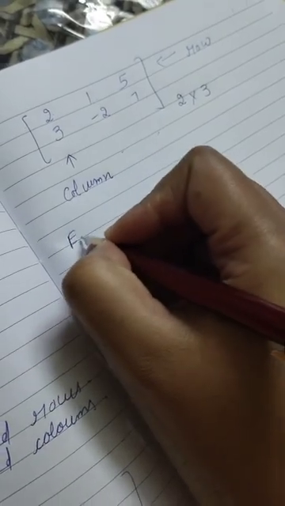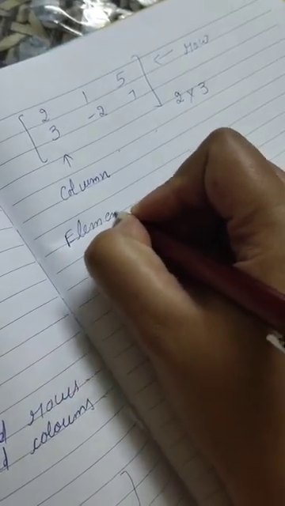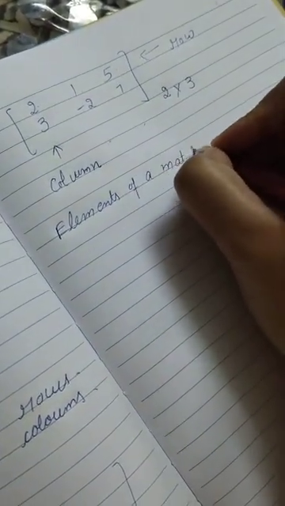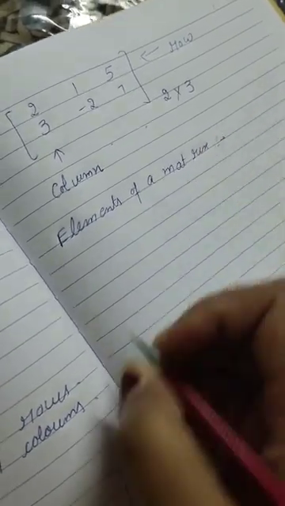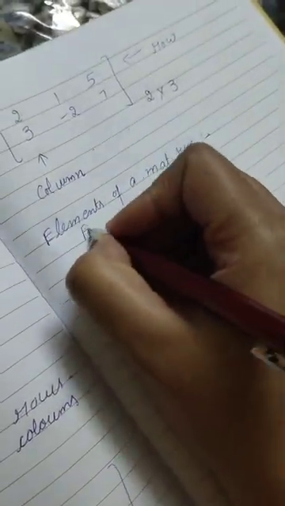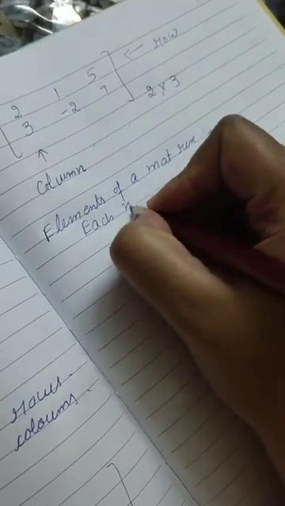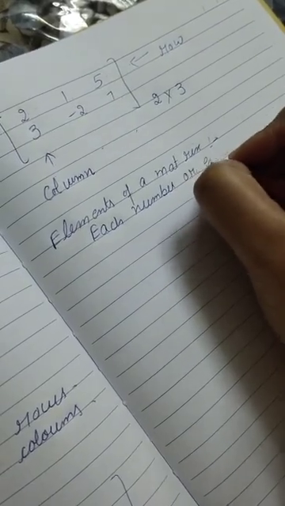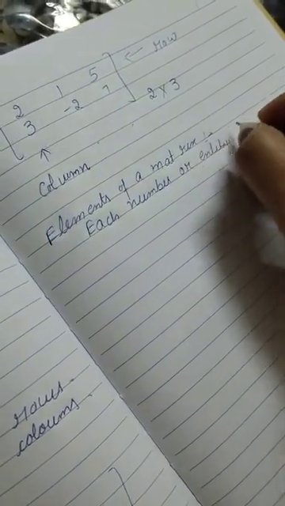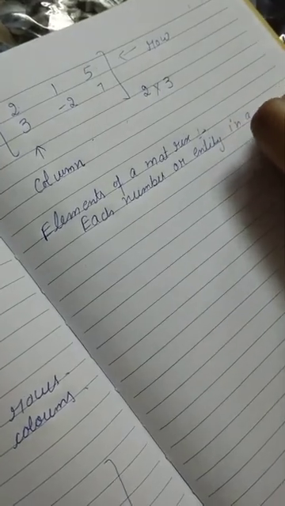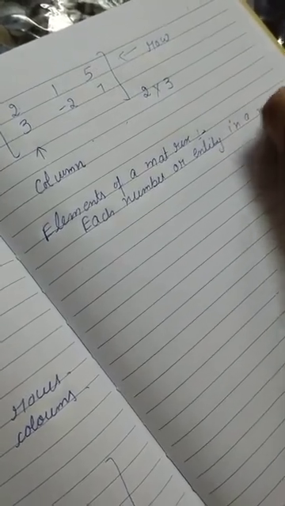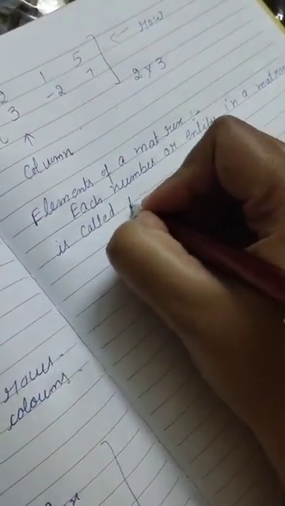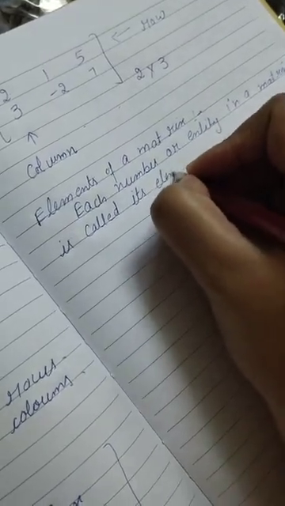Now the next topic is elements of a matrix. Each number or entity in a matrix is called its element.